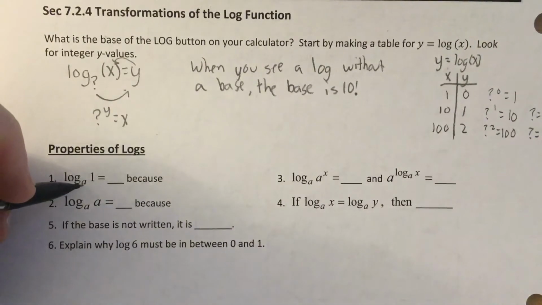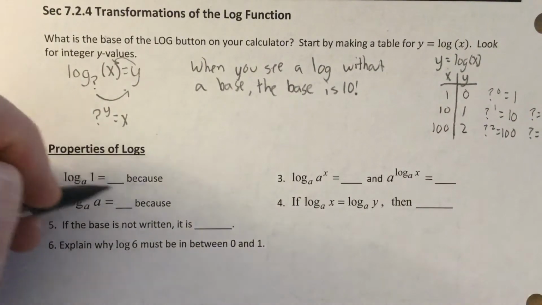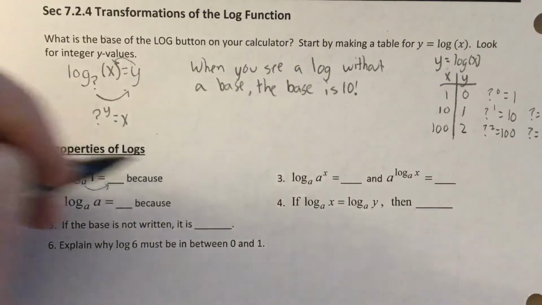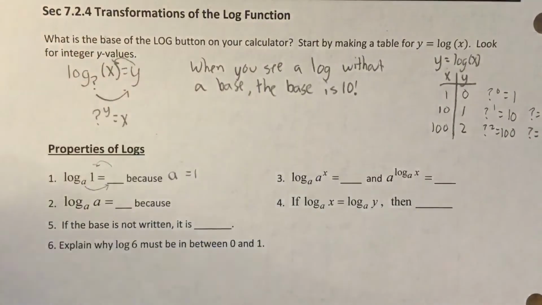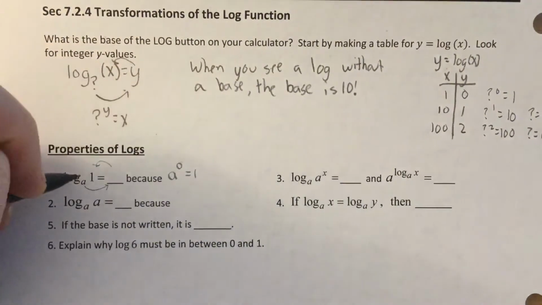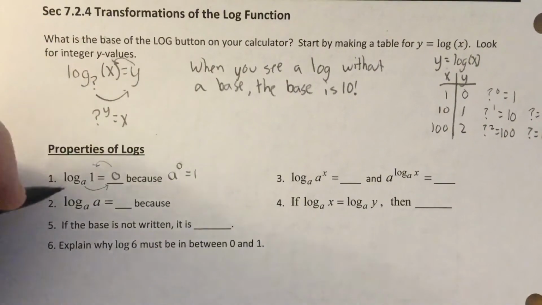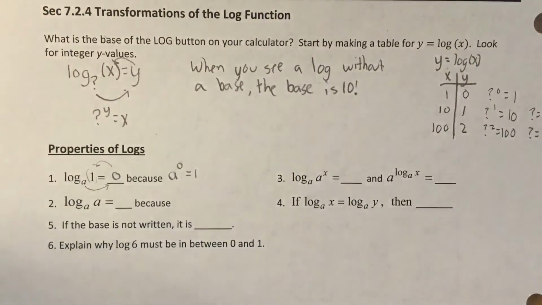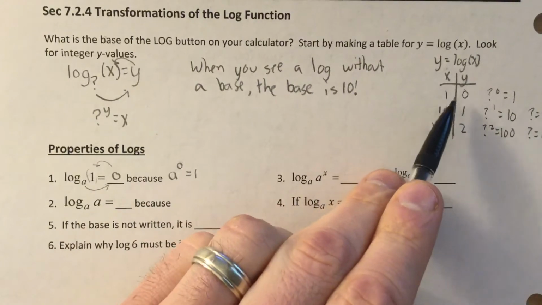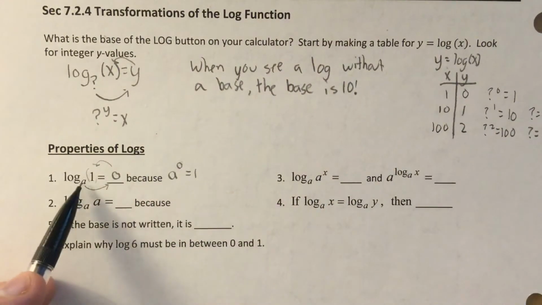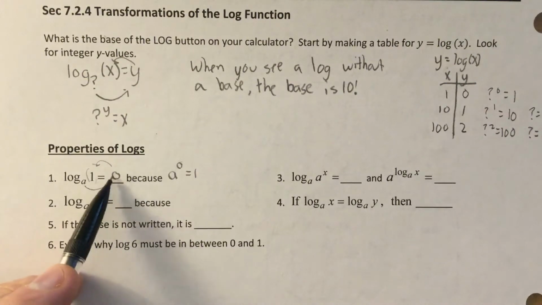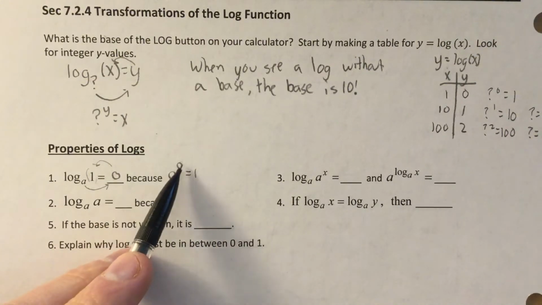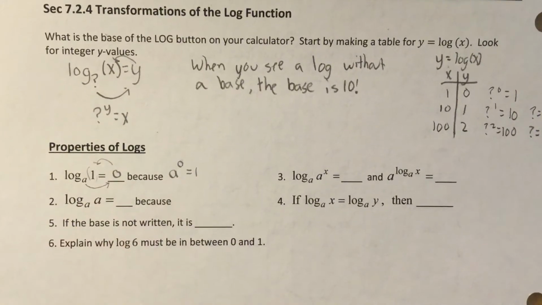Here, if I have log base a of 1 equals blank, here I'm saying a to what power is 1? Well, anything to the 0 power is 1. So if you have log of any base and it's of 1, that's always going to be 0. And if you look here, log of 1 was 0. So it doesn't matter what your base is. If you have log of any base of 1, your answer is 0. And again, the reason is because anything to the 0 is 1.